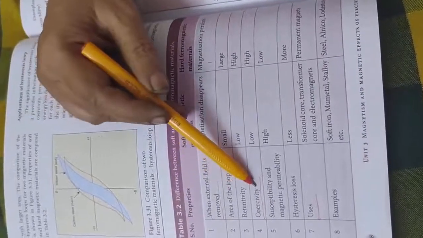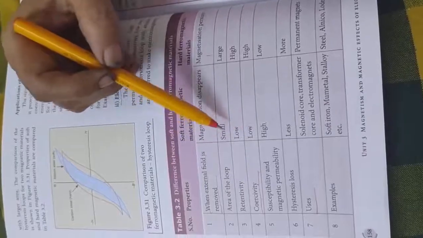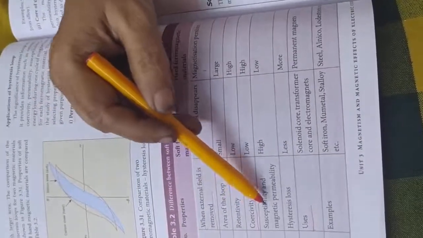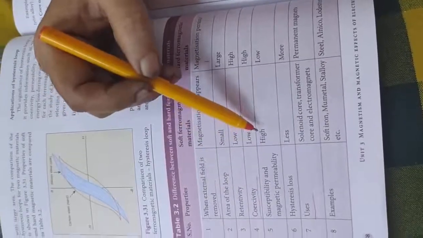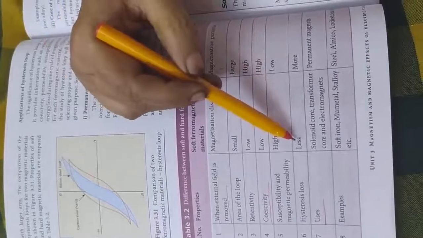So the first column is soft ferromagnetic material and the second column is hard ferromagnetic material. When you give an external field and then remove it, the magnetization completely disappears in soft materials, but here the magnetization persists, meaning it continues. Here the area is small, here the area is large. Retentivity and coercivity are both low for soft and high for hard. And what about susceptibility and magnetic permeability? It is the reverse: high in soft and low in hard ferromagnetic materials. Here the loss is less, here the loss is more.